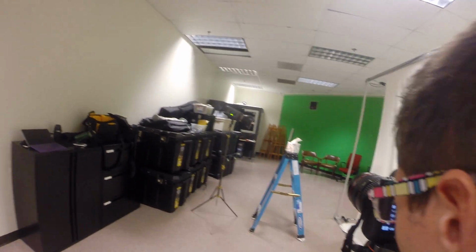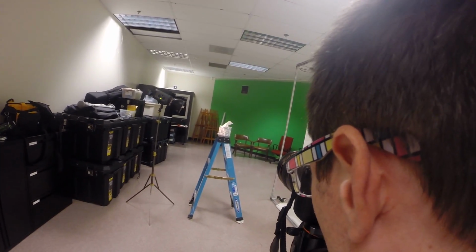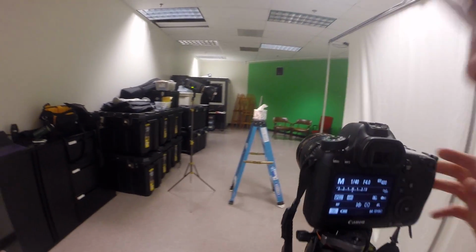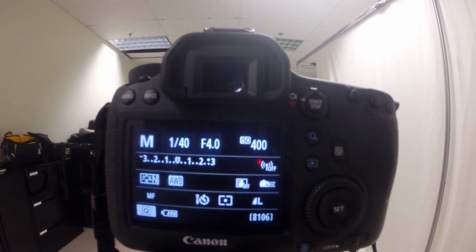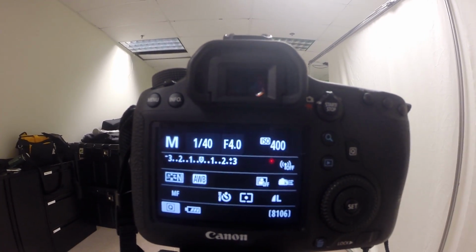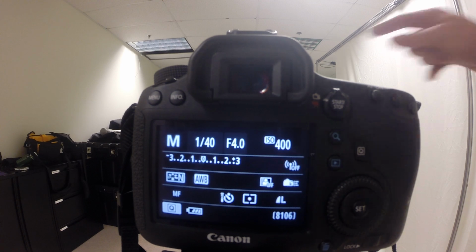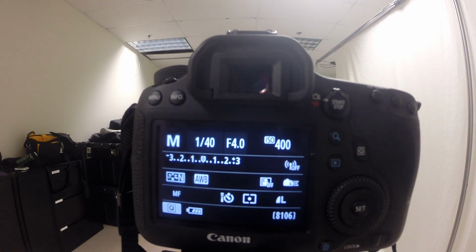So if I look through here and I hold the shutter button halfway down, there's a little chart that tells you if you are properly exposed. It'll also tell you if you're underexposed or overexposed. So right now with 1/40th, this little scene that I have set up is perfectly exposed.